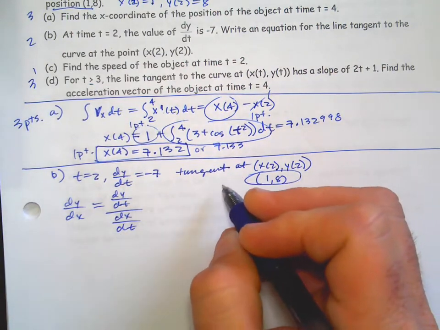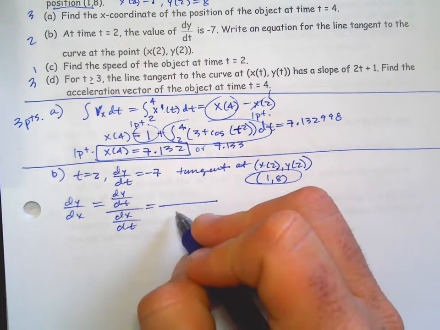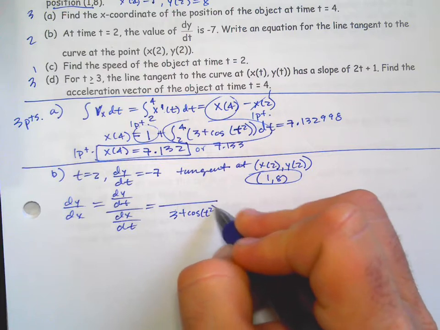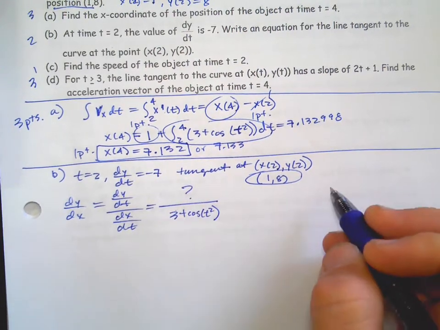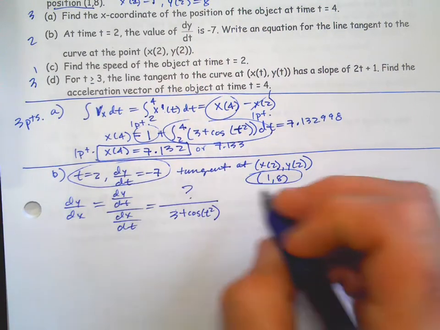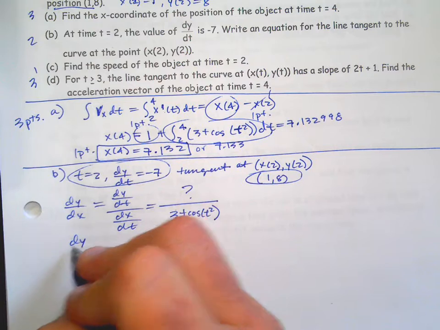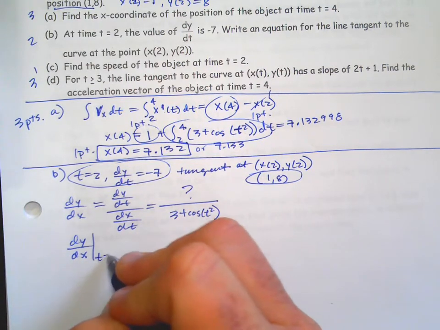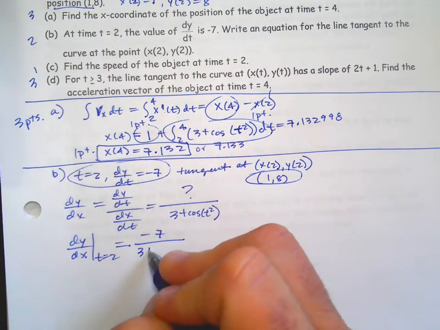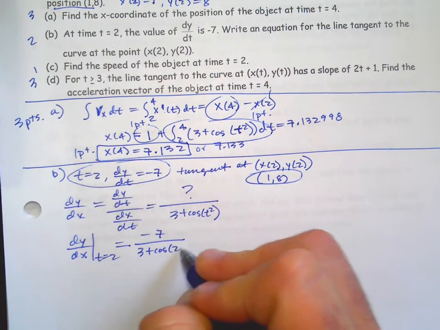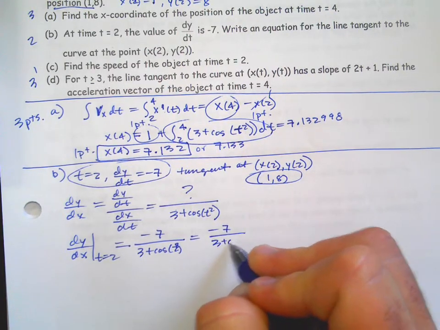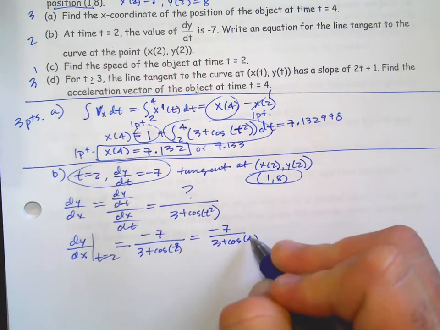And dx/dt they gave us was 3 plus cosine t squared, right? The problem is we don't know dy/dt as an expression, but they did give us the value at time 2. So specifically at time 2, we know it's just -7. On the bottom, we have to actually plug 2 in. So it is -7 over 3 plus cosine 4. That's your slope.